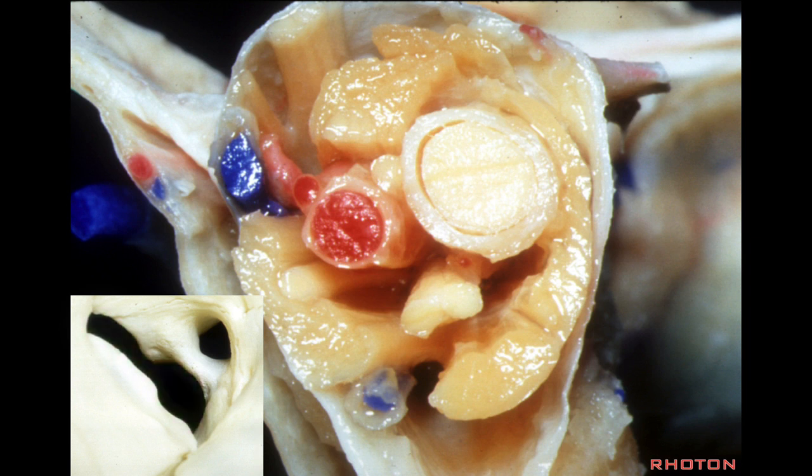Here we have the 4 rectus muscles, the superior rectus, medial rectus, inferior rectus, and lateral rectus, which arise from the annular tendon.